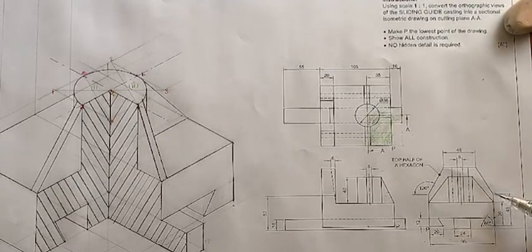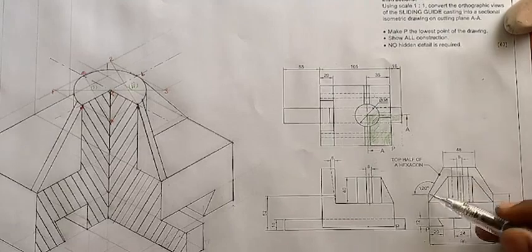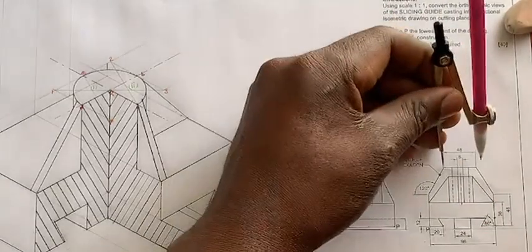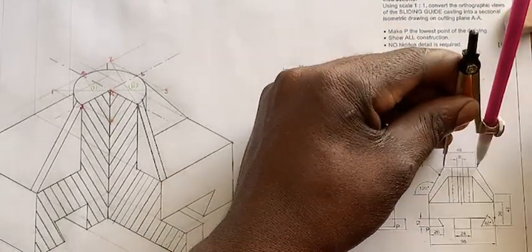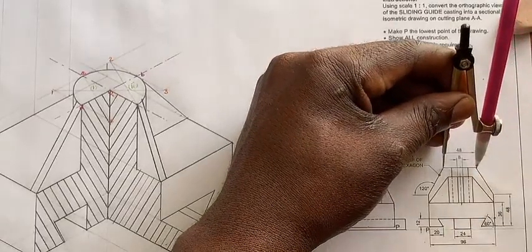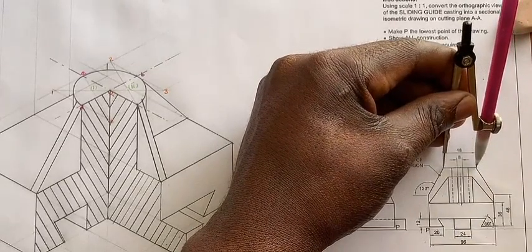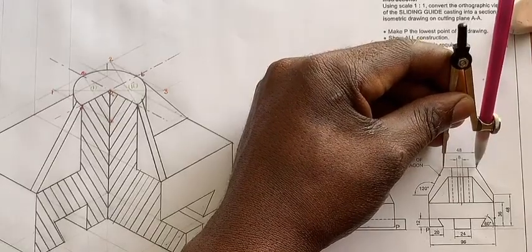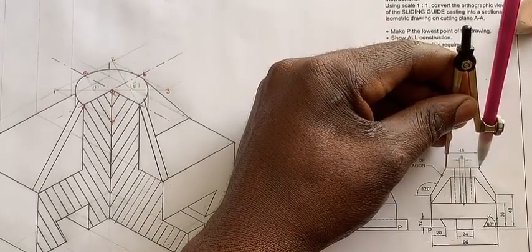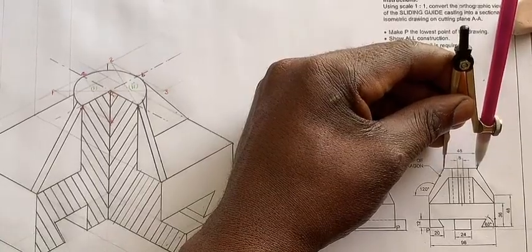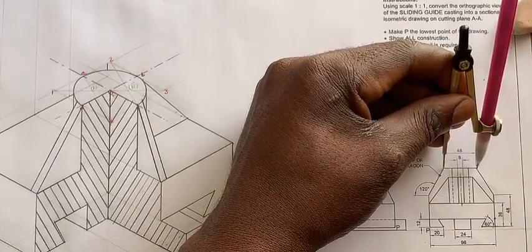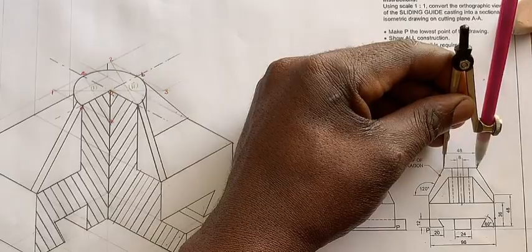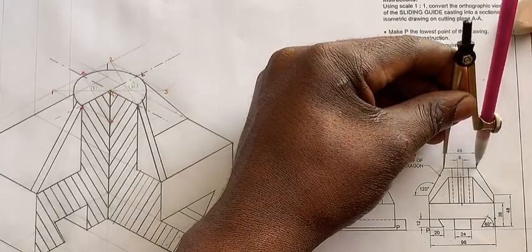Right from the given, which is this 48. When I'm placing it here, place it here till here and come and place it to this corner. So it's actually the same. Place it here is actually the same. So indeed it's a hexagon.